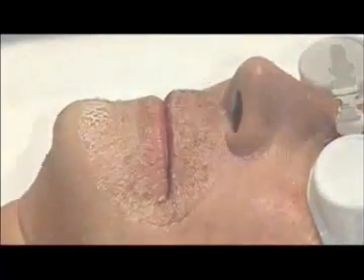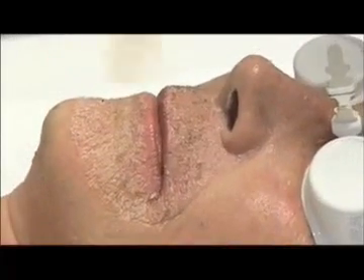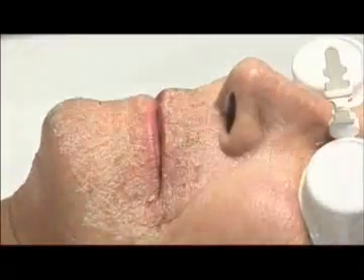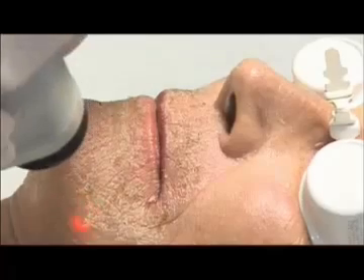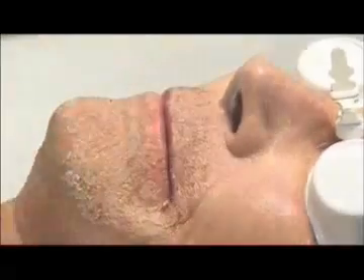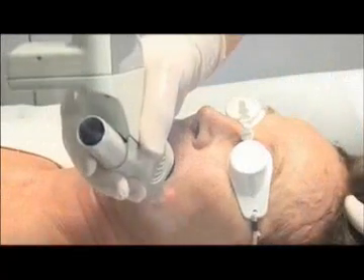We continue progressively, and here there is a limit, the bony ridge, which we must not go beyond. The apparatus has a collimated handpiece, which means that the adjustments must be done permanently, whatever the distance separating the handpiece and the cutaneous target.